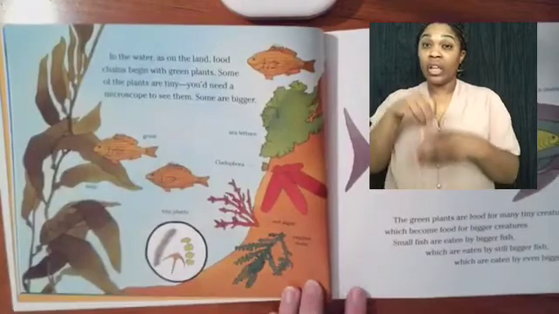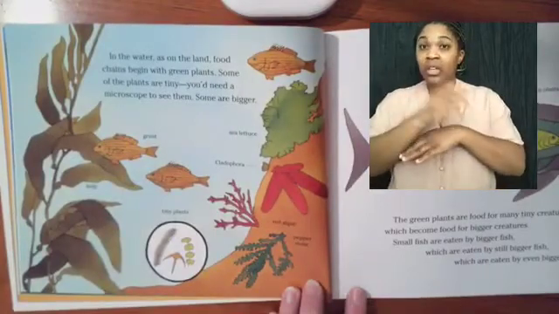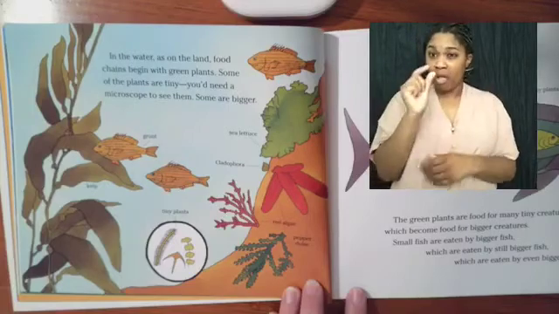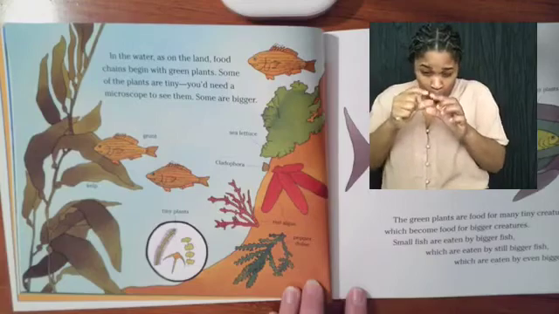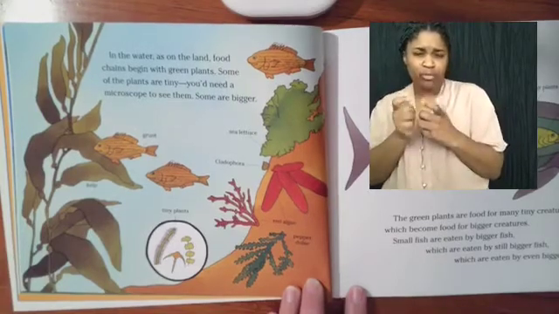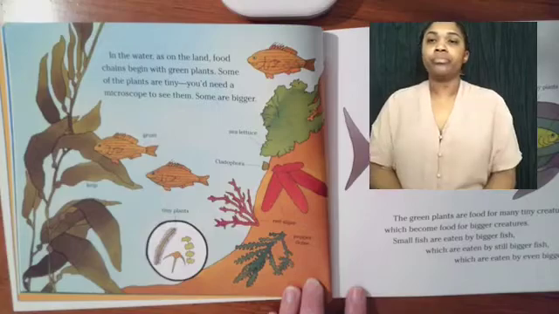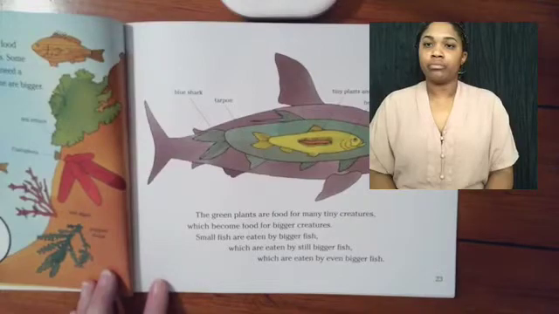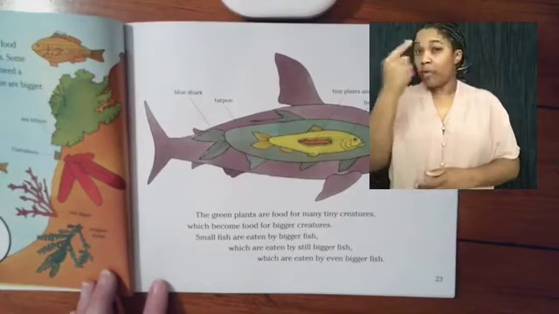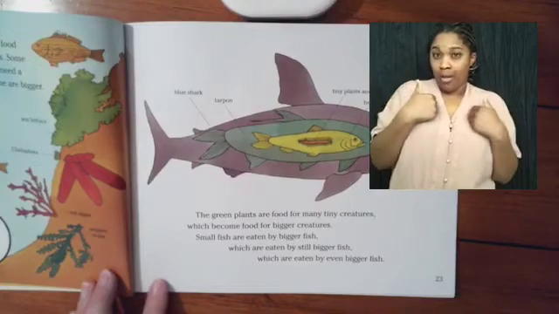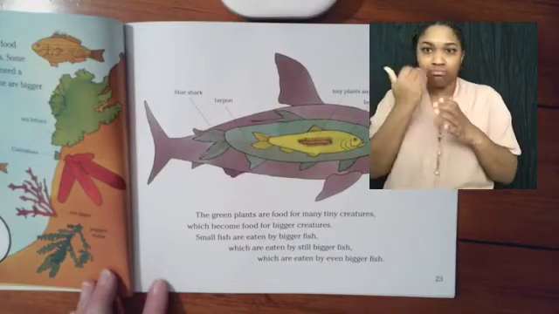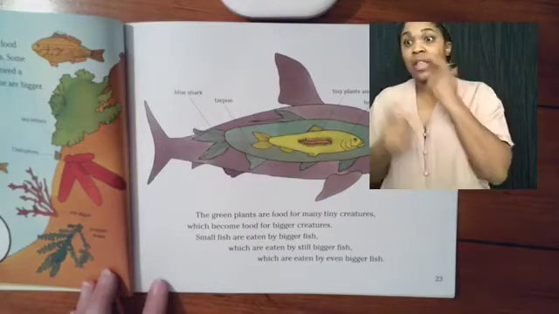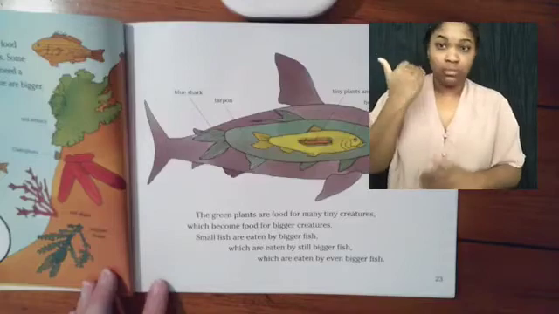In the water, as on the land, food chains begin with green plants. Some of the plants are tiny. You'd need a microscope to see them. Some are bigger. The green plants are food for many tiny creatures, which become food for bigger creatures. Small fish are eaten by bigger fish, which are eaten by still bigger fish, which are eaten by even bigger fish.